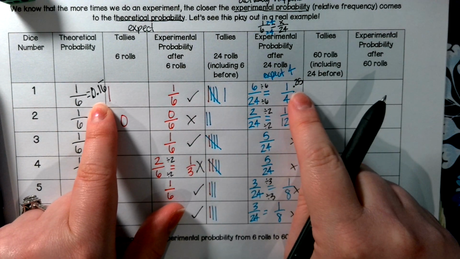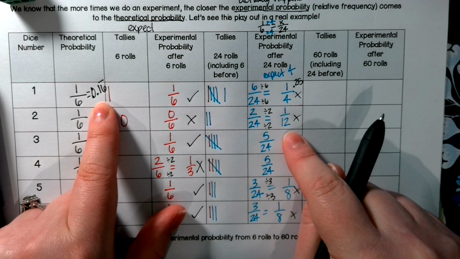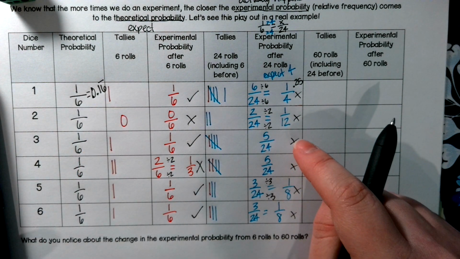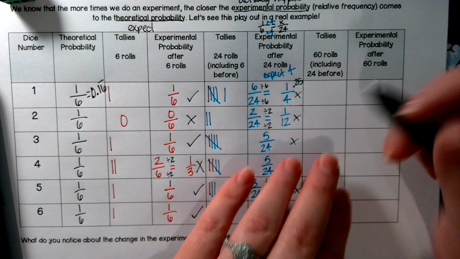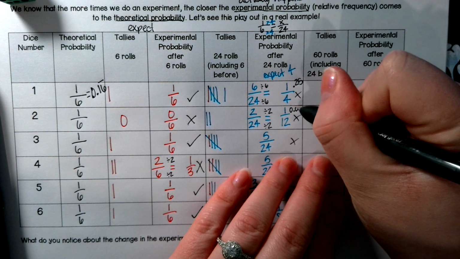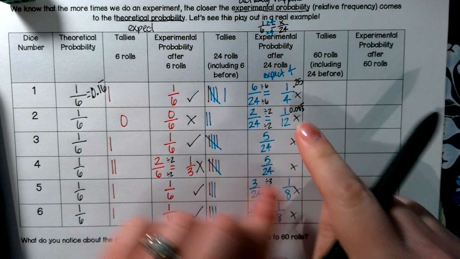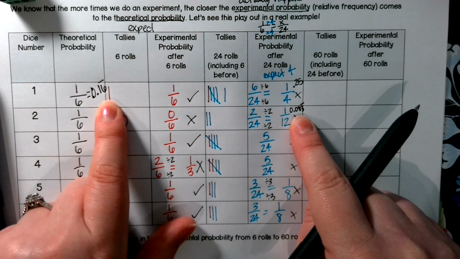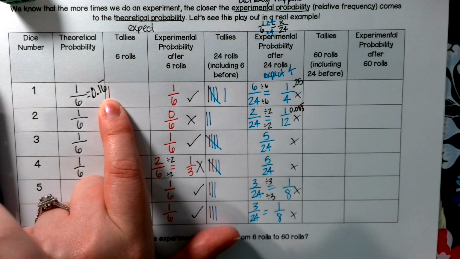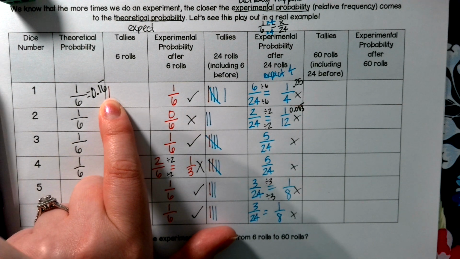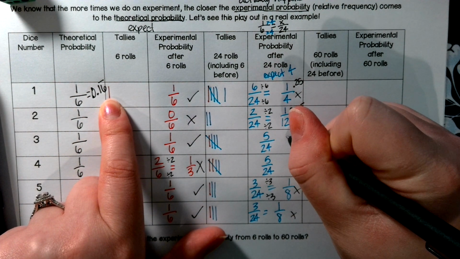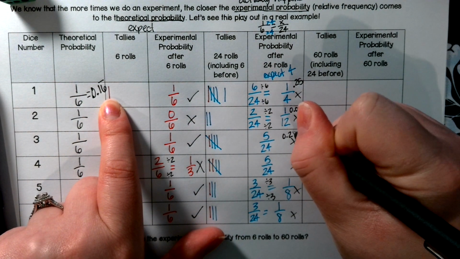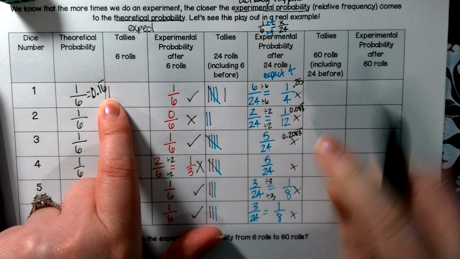So here my 1 is more than what it should be. 1/12 is 0.083 repeating. This 2 is way lower than that 0.16 repeating. 5 divided by 24, that's 0.2083 repeating.